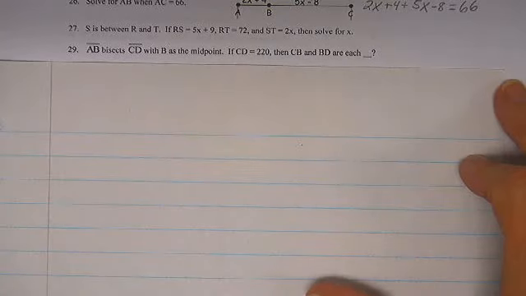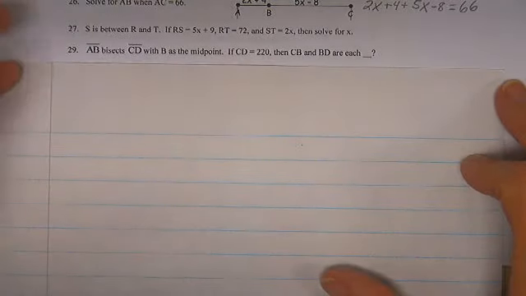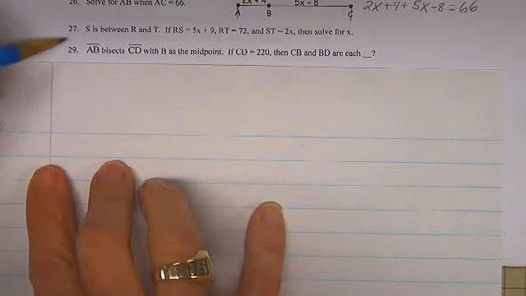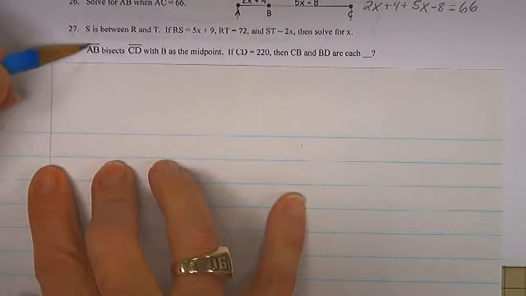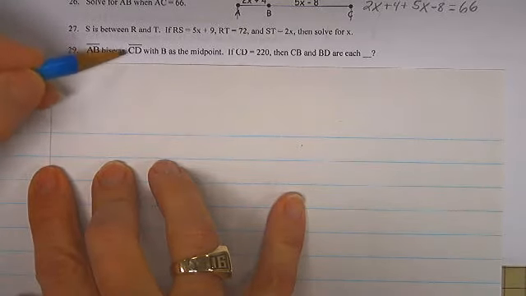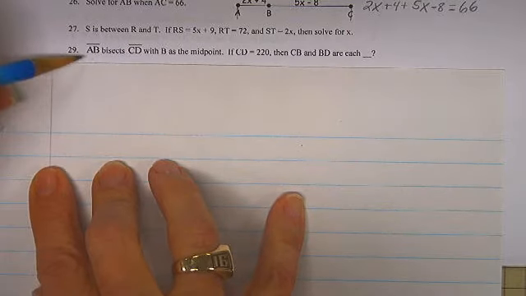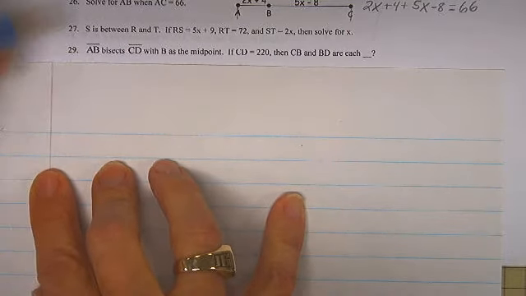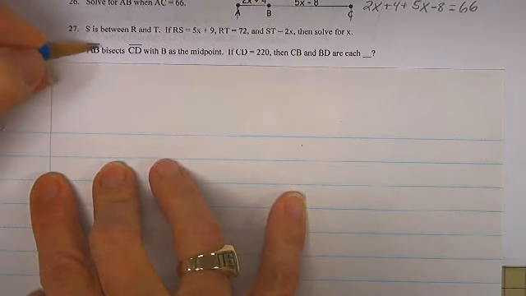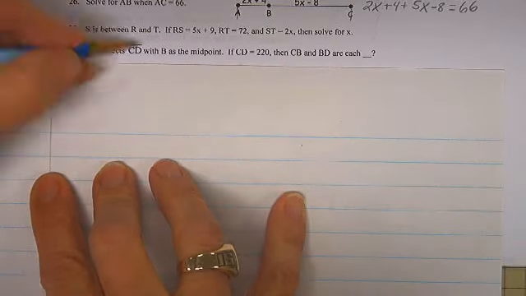Geometry Review Part 5, Problem 29. We skipped 28 altogether. Segment AB bisects segment CD with B as the midpoint. Segment AB bisects segment CD.